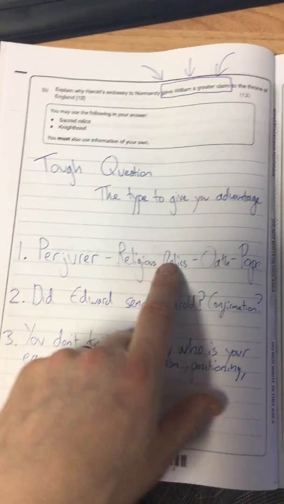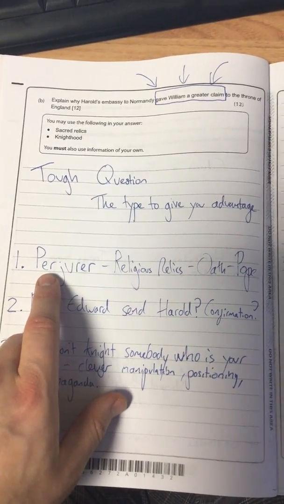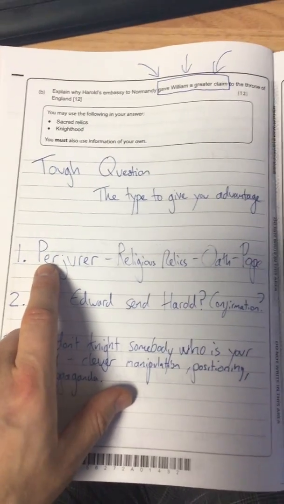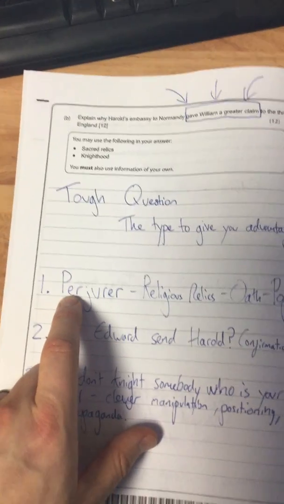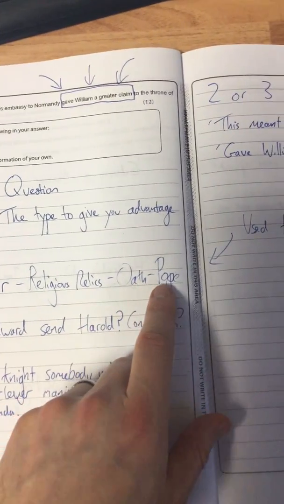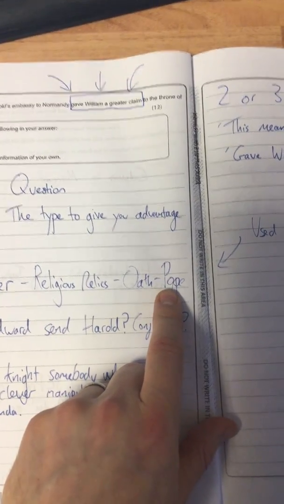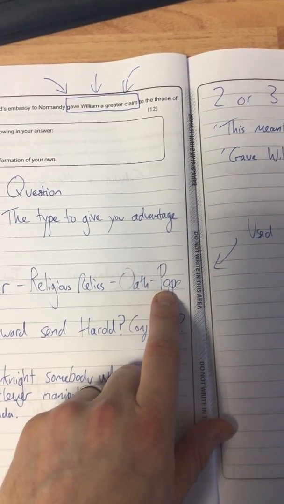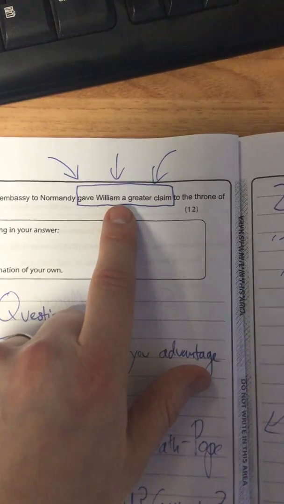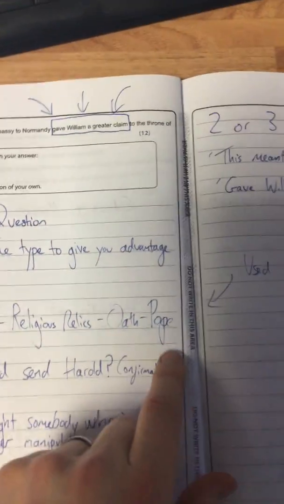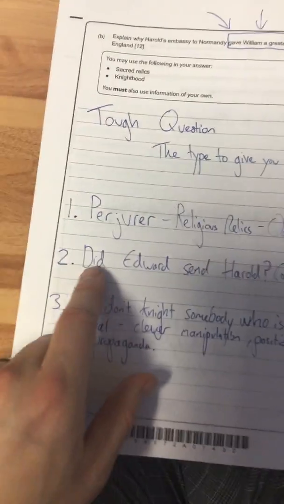And this allowed William to portray Harold Godwinson as a perjurer, which in turn helped him gain the support of the Pope. If you have the support of God's representative on earth, this gives you a greater claim to the throne of England. You've got to tie everything back to this. What else would I do?